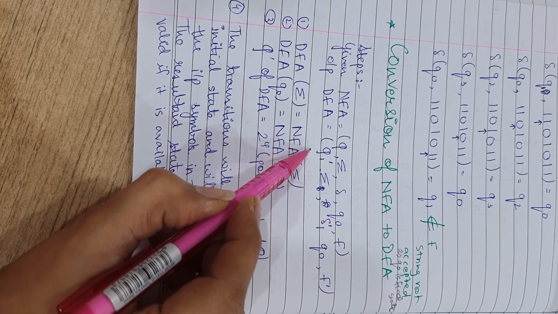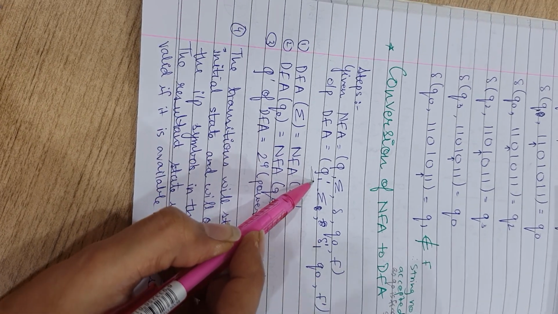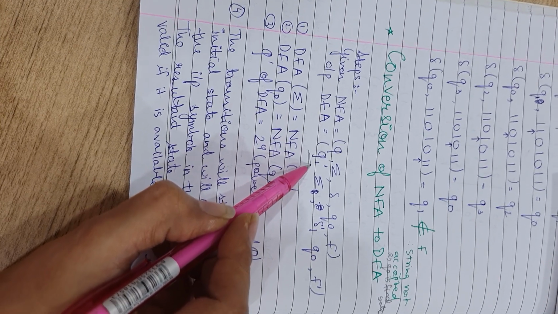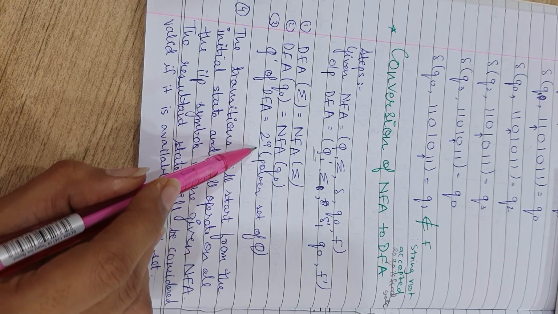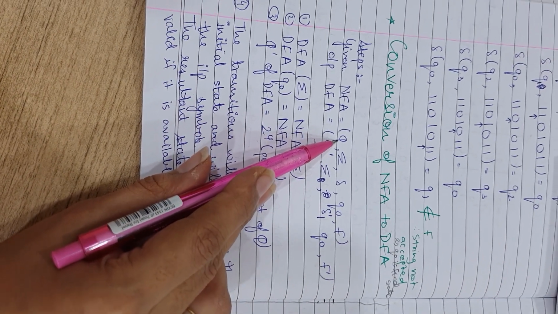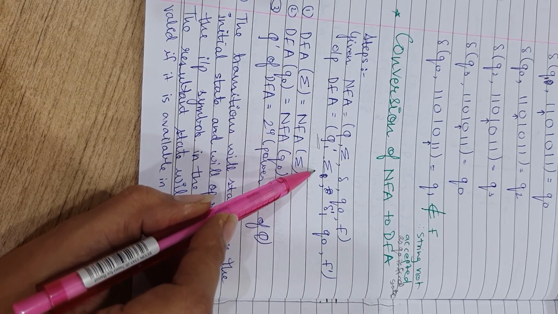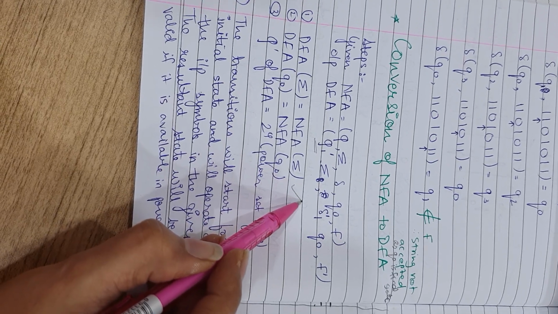To obtain the DFA, we will find Q1 dash. So this Q1 dash is basically the set of states which DFA can contain, and this is nothing but 2 raised to Q, or the power set of given states Q. The sigma or the alphabet set remains the same. So for DFA also it is same as NFA.